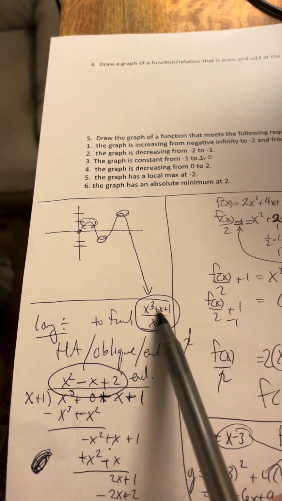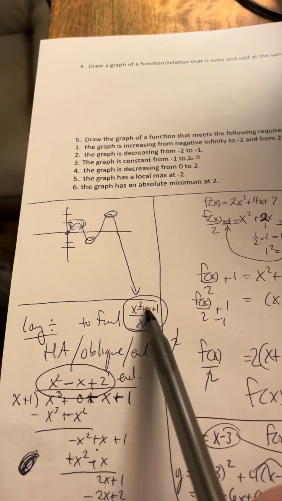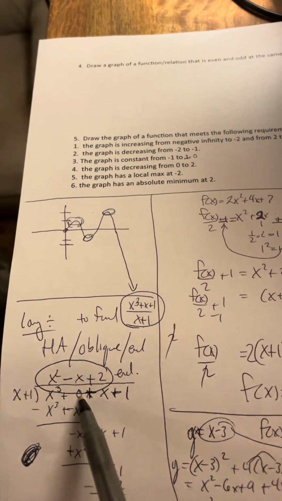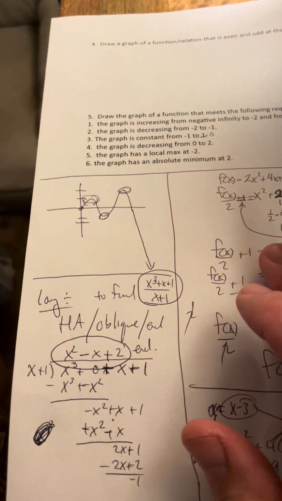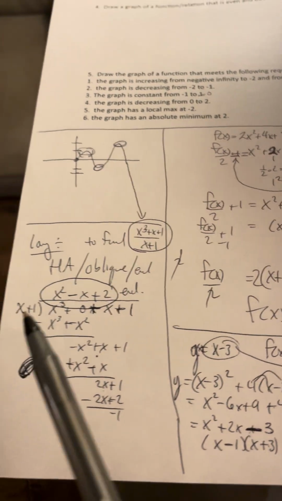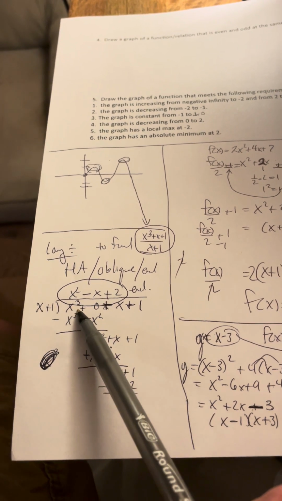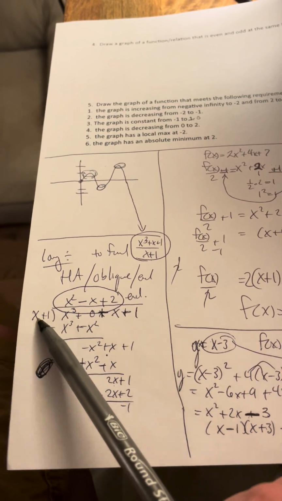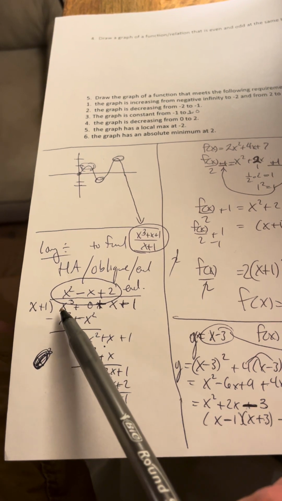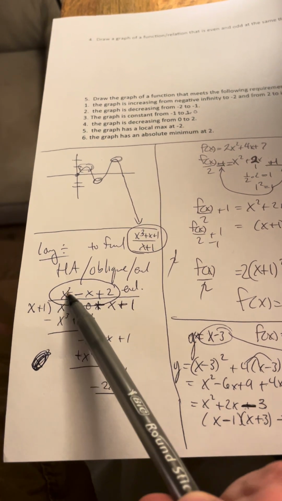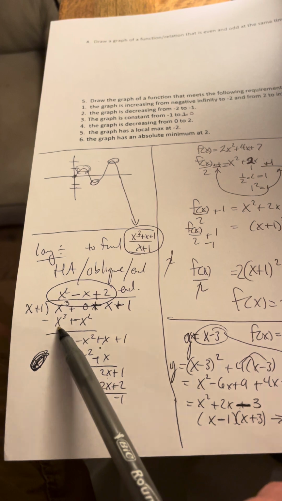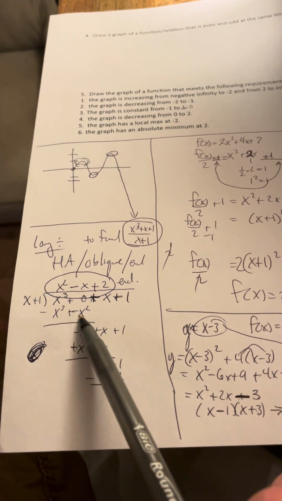You'll notice that I'm missing an x squared up here, so that's why I have a 0 in that spot. Now I compare the firsts. This x and this x cubed. I need to multiply x by x squared to make it exactly the same as x cubed. Then I distribute to both and I get x cubed, and really it's plus x squared.